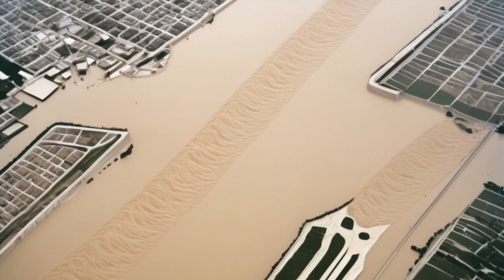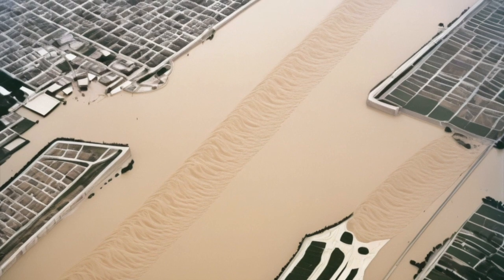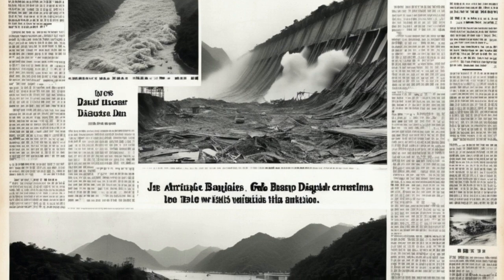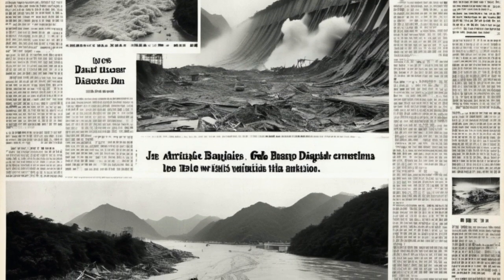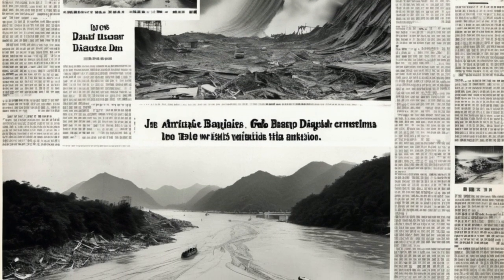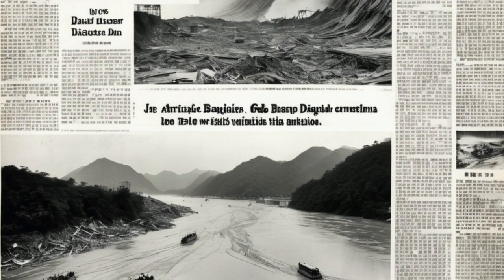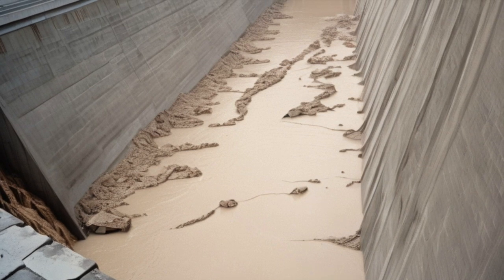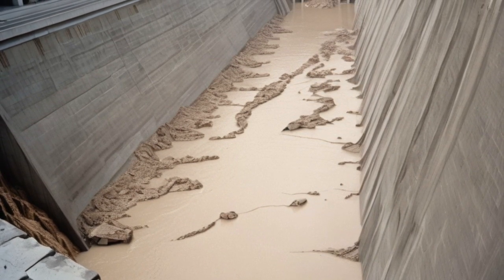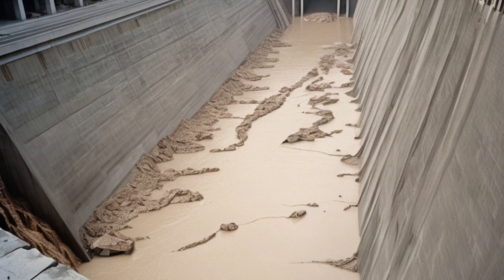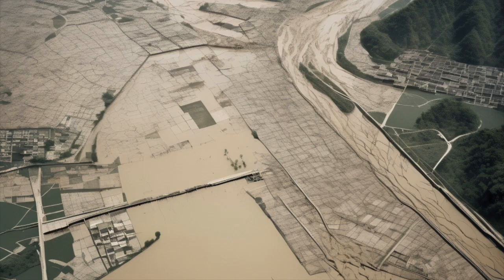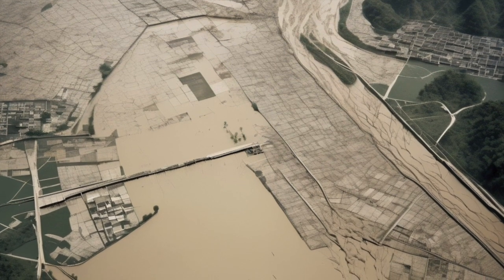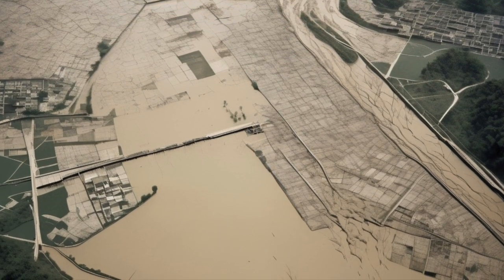In the aftermath of the catastrophe, China implemented major reforms in its dam building policies. Stricter safety regulations were introduced, and many of the country's older dams were retrofitted or rebuilt to withstand extreme weather events. The government also invested in improved early warning systems and flood control measures to prevent such a disaster from ever happening again. Additionally, there was a growing acknowledgement of the importance of transparency and accurate communication between authorities and the public, as the delay in evacuating affected areas had been a major factor in the high death toll.